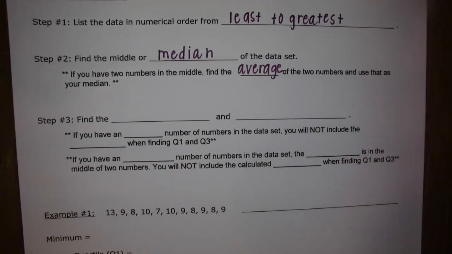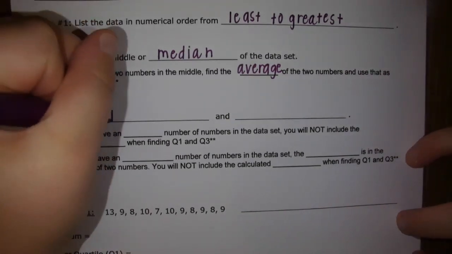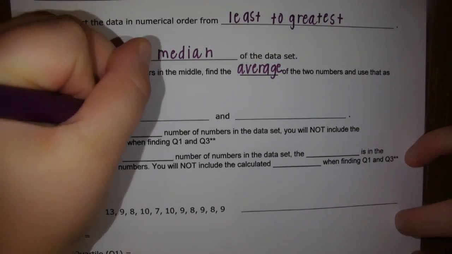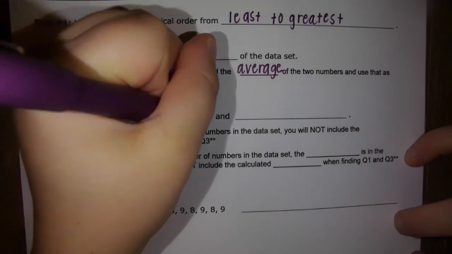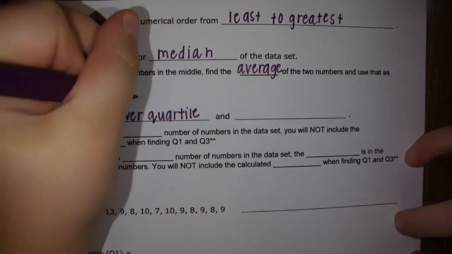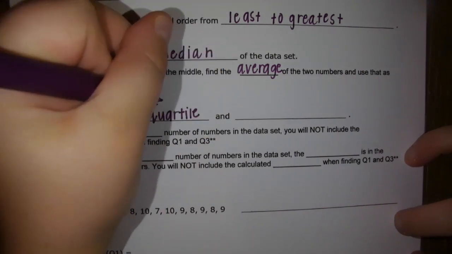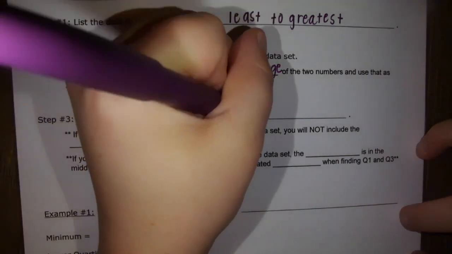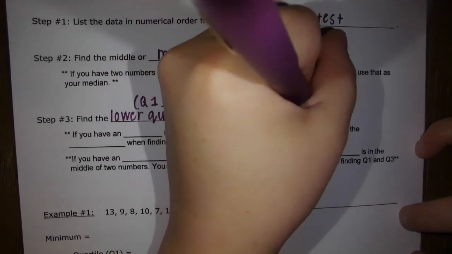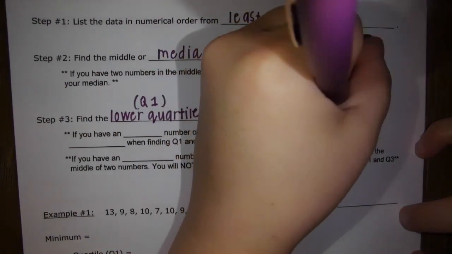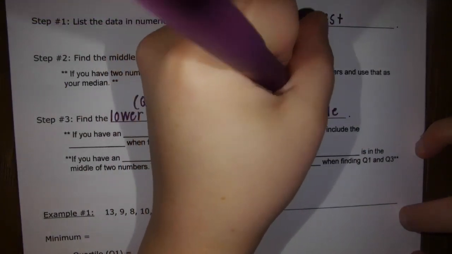Next, we need to find these two measurements that are only found on a box plot: the lower quartile, also known as Q1, please put that down, and the upper quartile, also known as Q3.